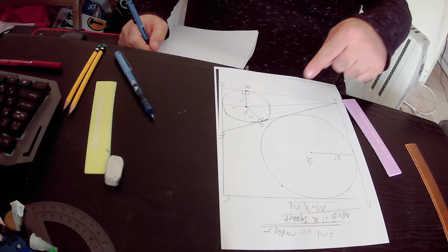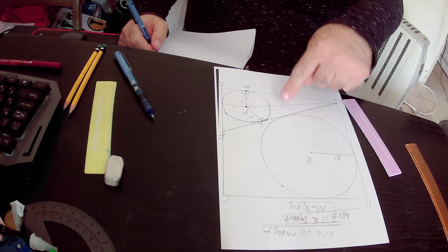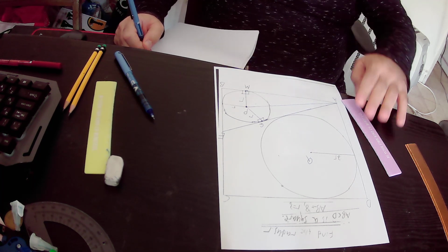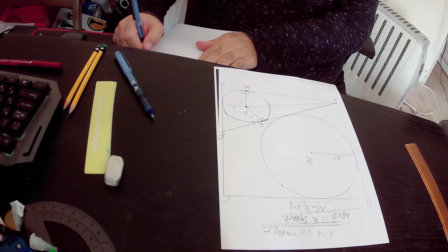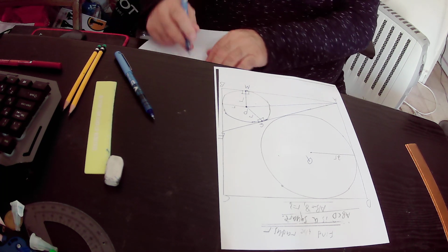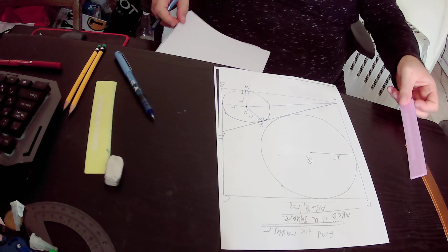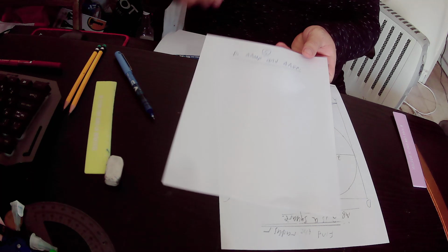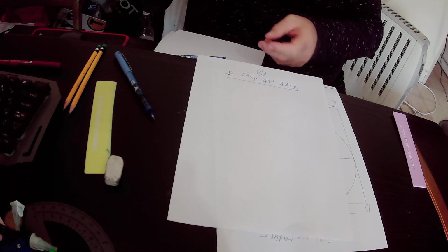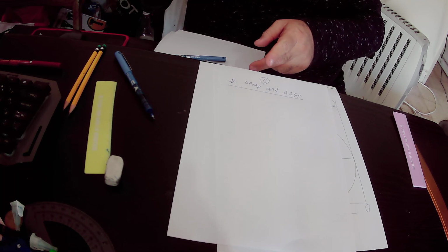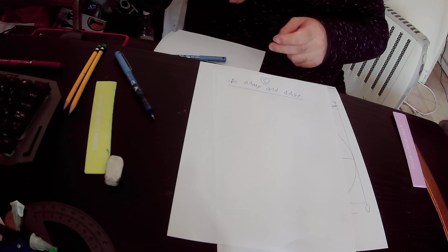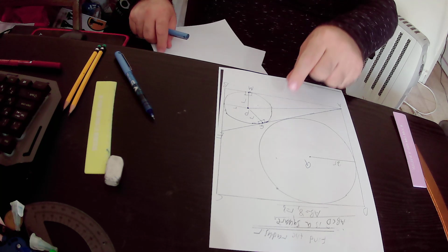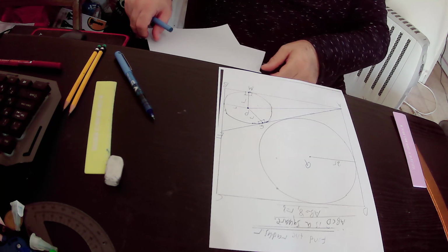I repeat again. We will prove that the right triangle AMP is congruent to the right triangle AGP. Okay, that those two right triangles are congruent to each other.